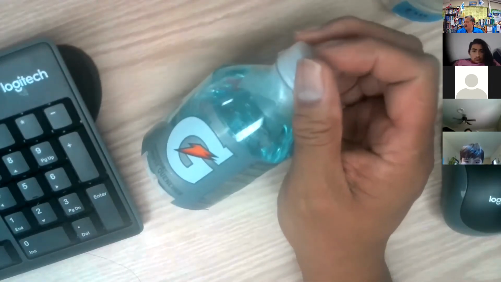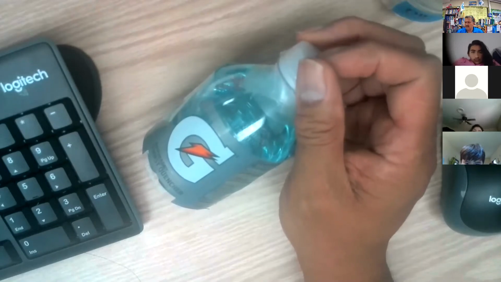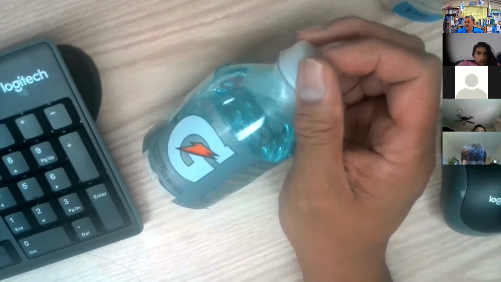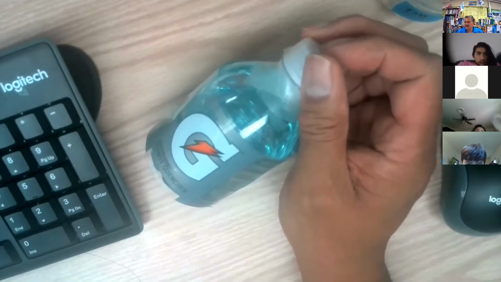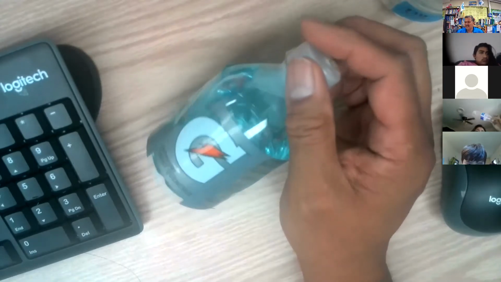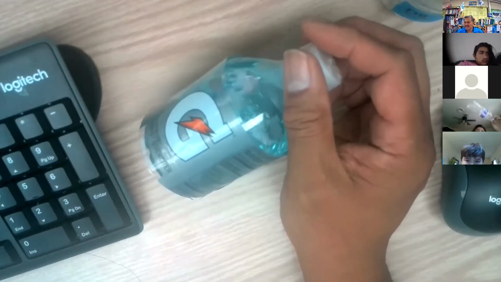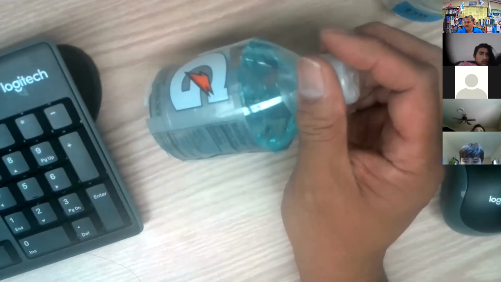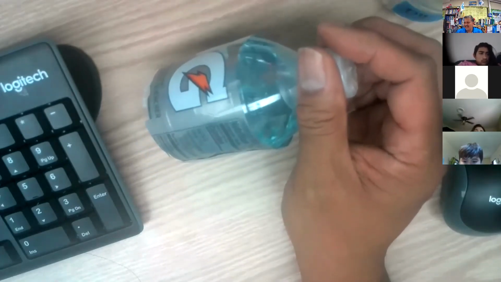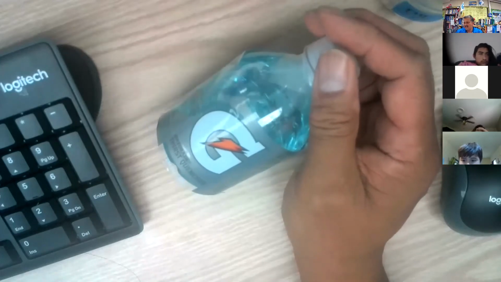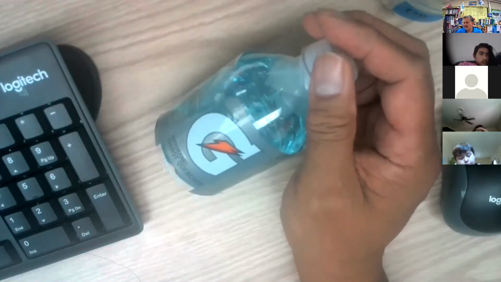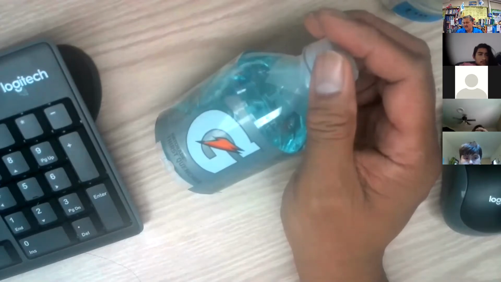Is there Gatorade on the periodic table of elements? Does it go hydrogen, carbon, oxygen, nitrogen, and Gatorade? I don't think so. Rebecca, what are you showing me? Yeah, good. You drank your water today. Okay, so is it a mixture then? Because that's all that's left.